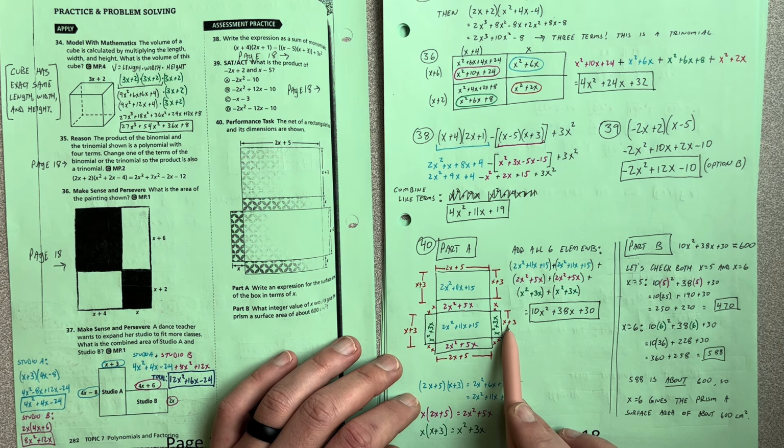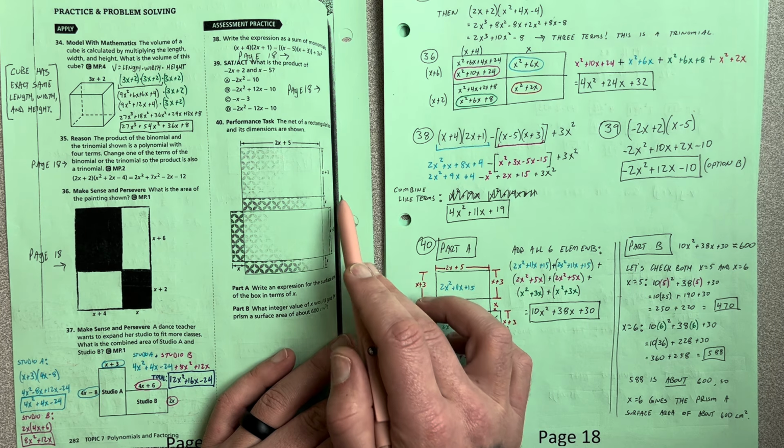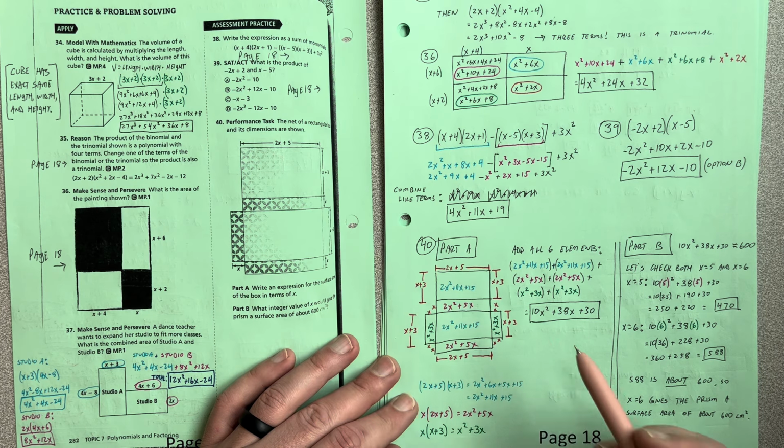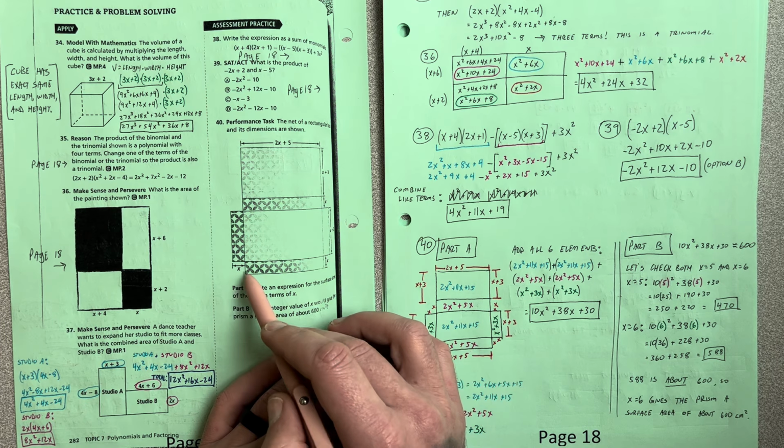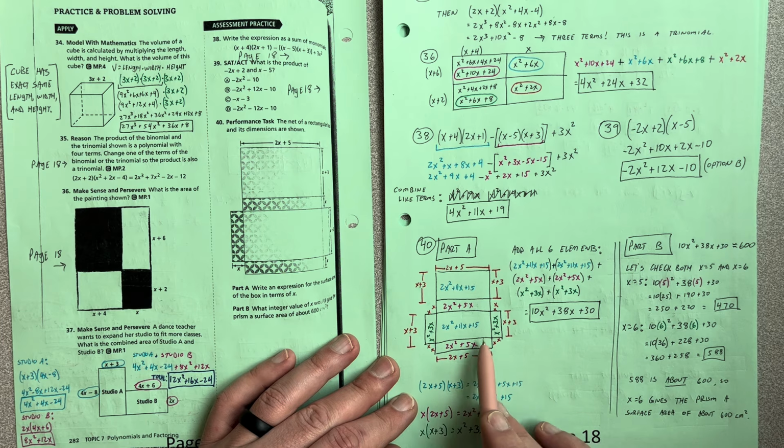The tricky part here is that this is an x plus 3. I know that's really, really hard to see. This is also an x plus 3. The box, it matches, it's got the same height. These are the same length and width here. So we got x by x. So I drew it all out.